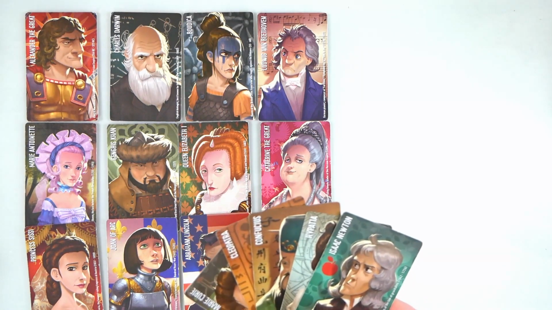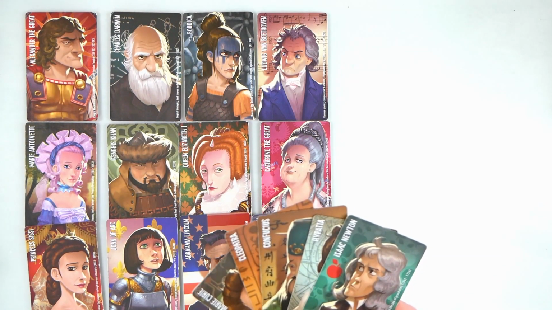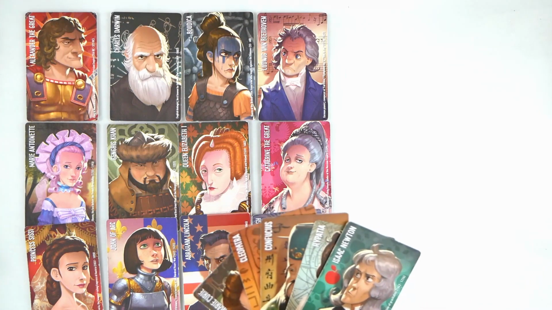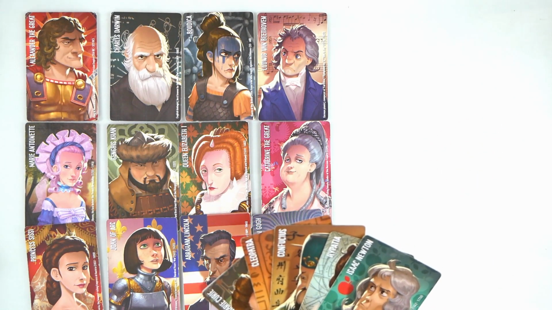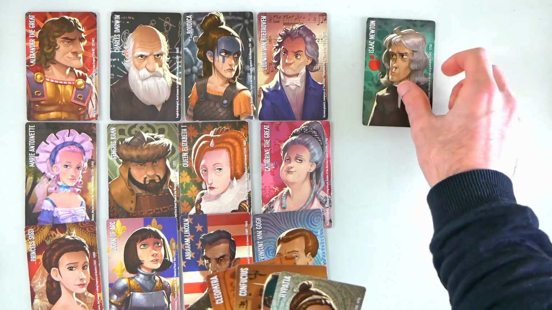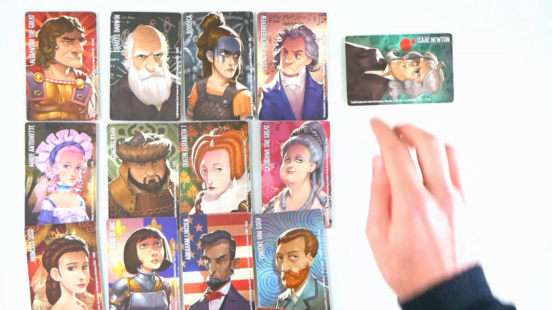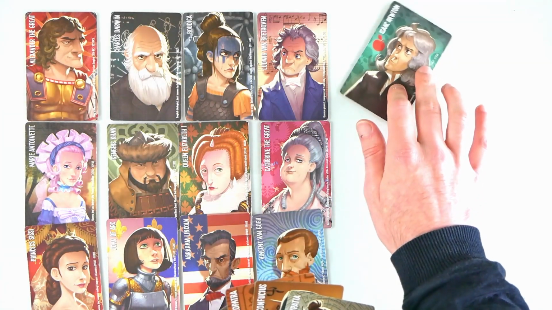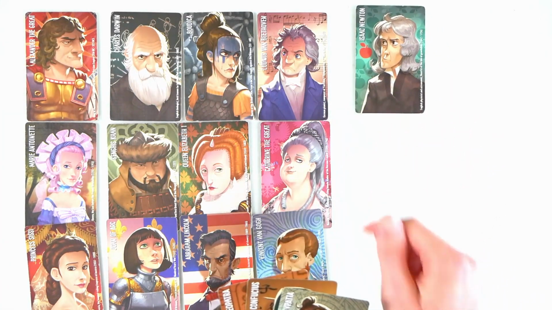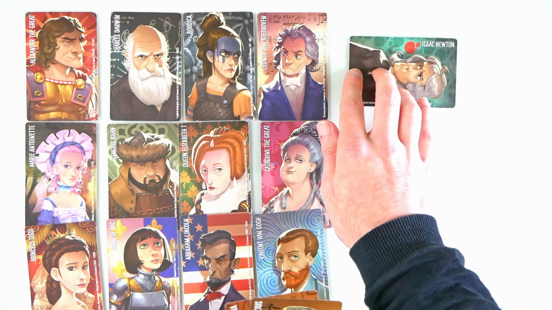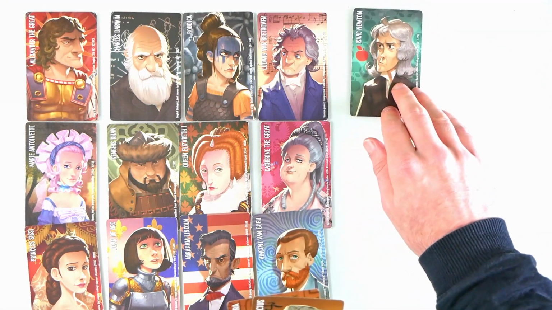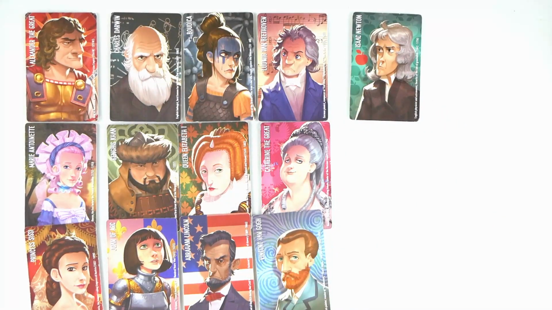In the first round, the other players have to decide on one card to eliminate, one they think is not the mystery card. The clue giver plays one of the clue cards. You can play it vertically or horizontally. Vertical means that the clue card is similar to the mystery card. Horizontal means that it is different. We are going to play Isaac Newton vertically because it's similar to the mystery card Ludwig van Beethoven. They look quite similar, don't they?